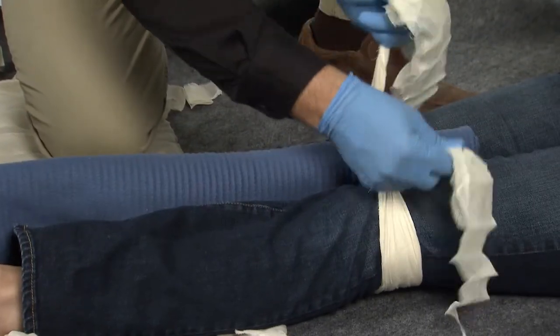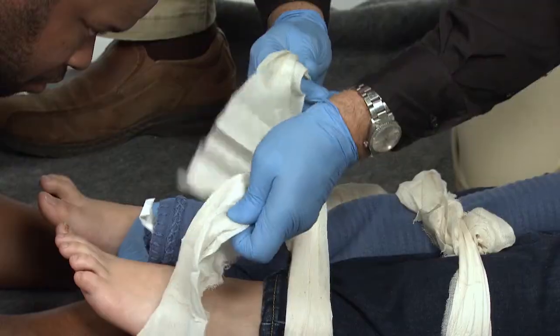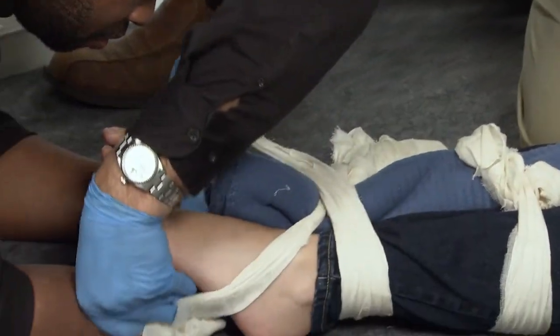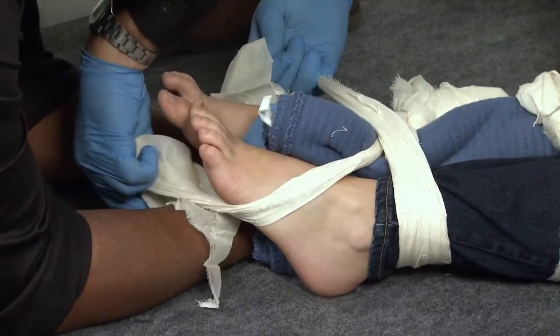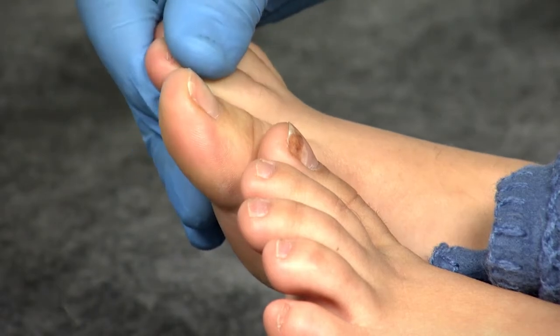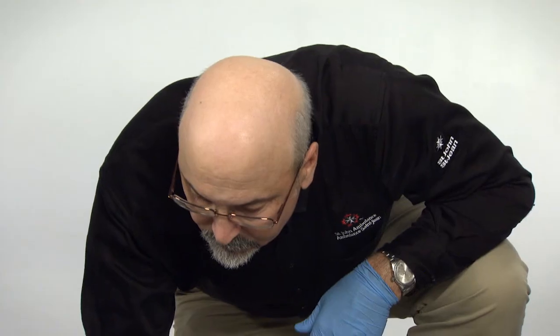Tie off bandages starting at the stable end, thigh, and work toward the feet. Use a figure 8 bandage at the feet. Compare the temperature of the foot on the injured side with the uninjured side. Check circulation often. If the upper leg swells, circulation may become impaired.